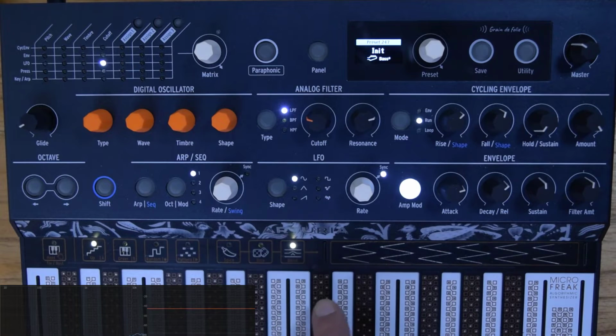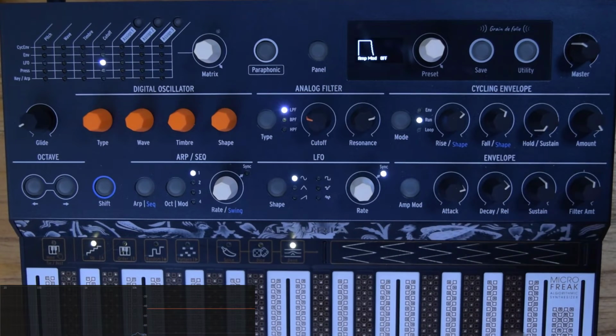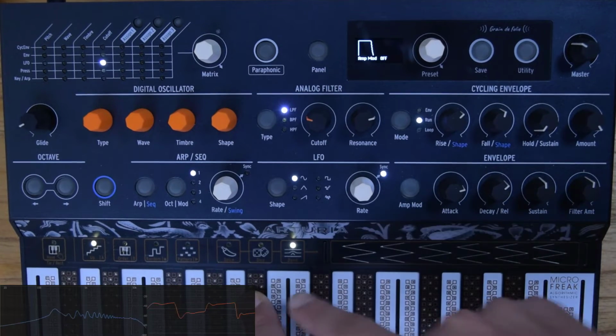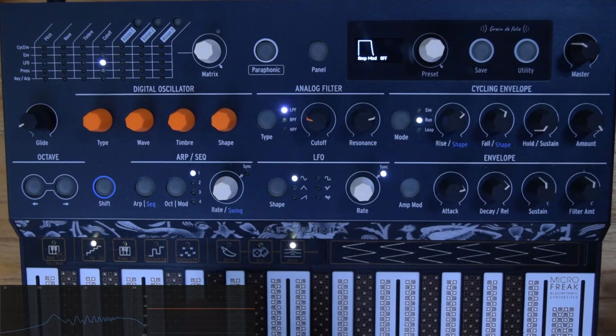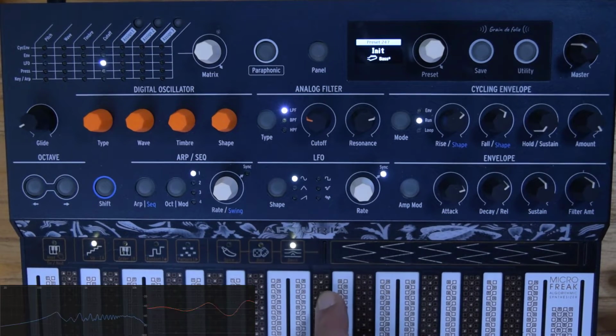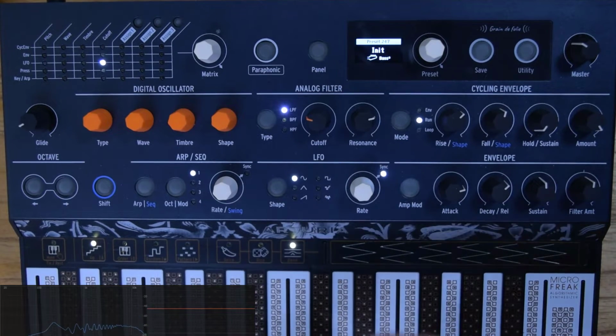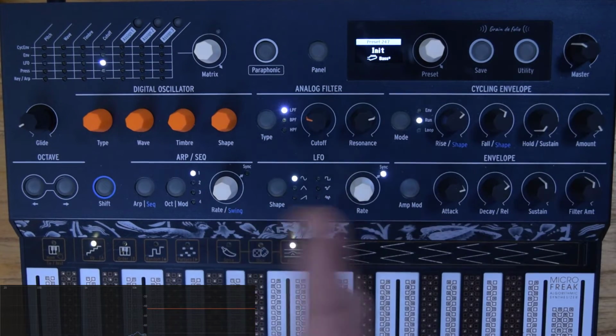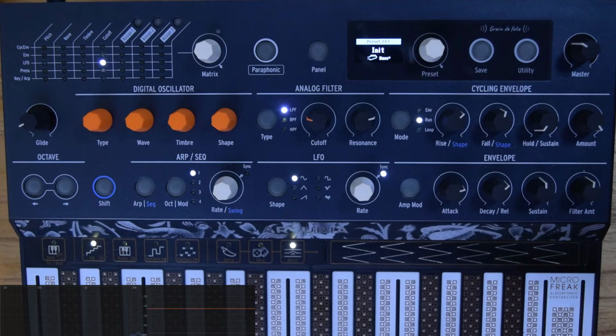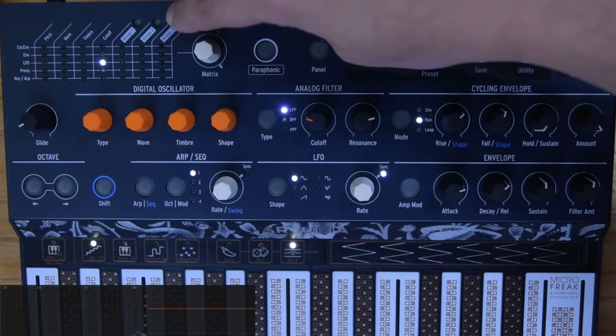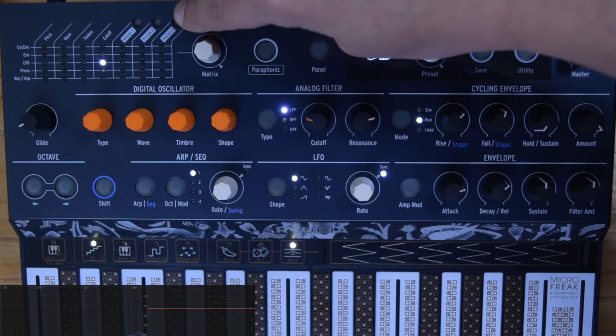Now the thing is that as soon as I play the key, and for now I'm just going to turn off the amp mod, it just starts right away. Maybe this is not what I want. I want to press a key and have a slow introduction to the modulation, and then I want it to go down. So that's why we have this assign mode.